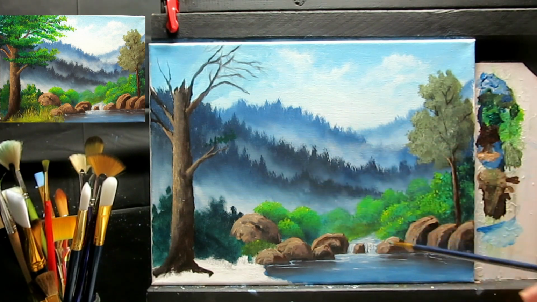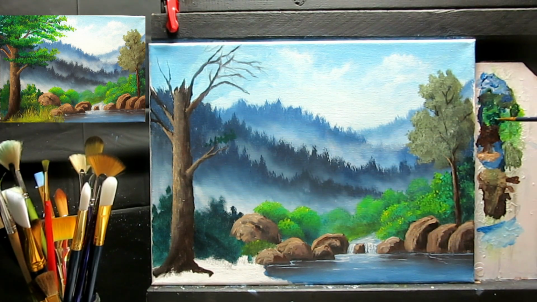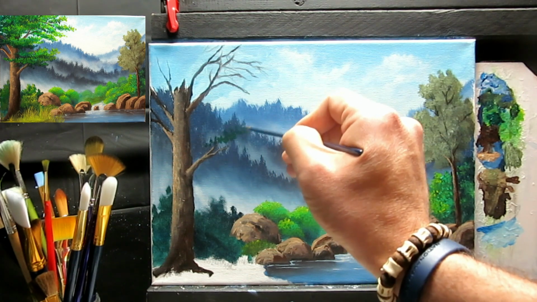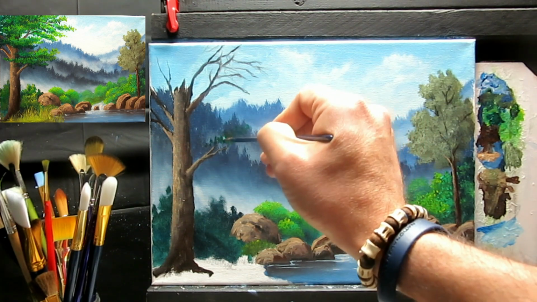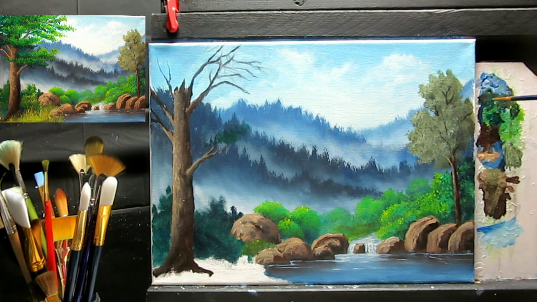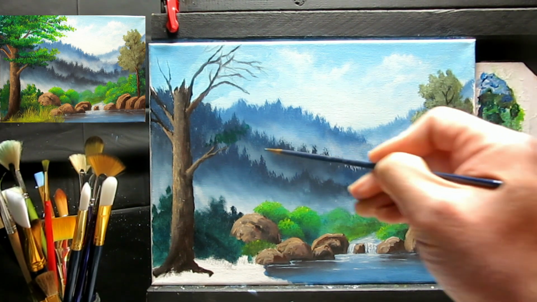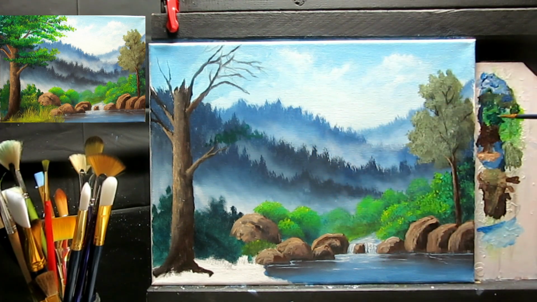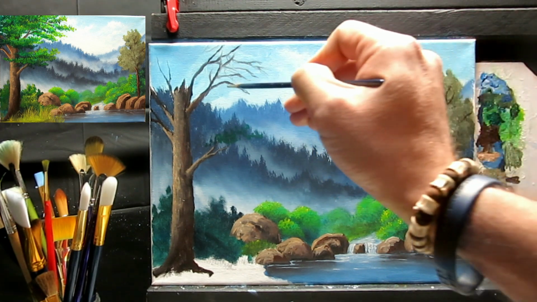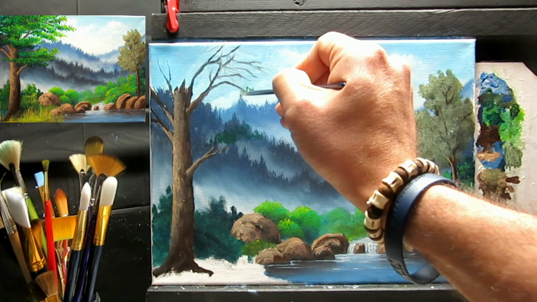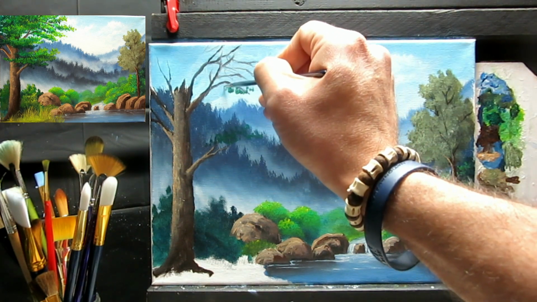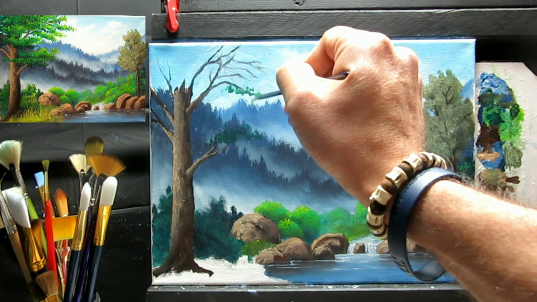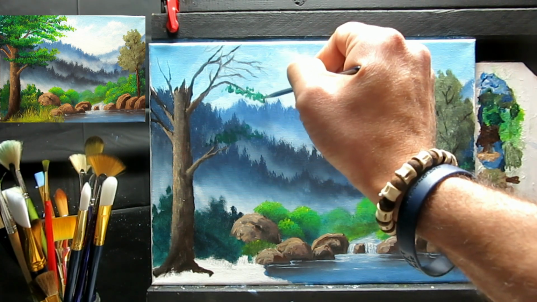Now, when I'm using that dark green, you're probably not going to see it against a dark background, but if I do it up there, you will see. So let's do some up here. There we go. Better. And this is how I'm going to paint it.